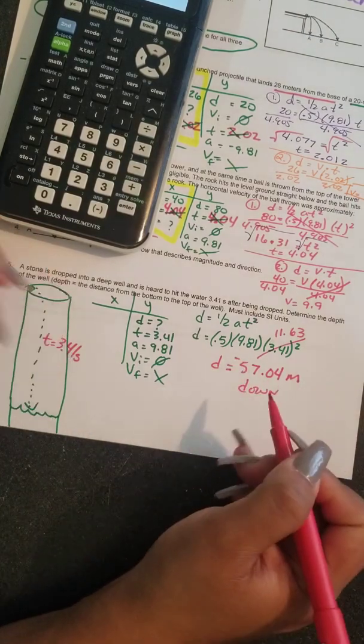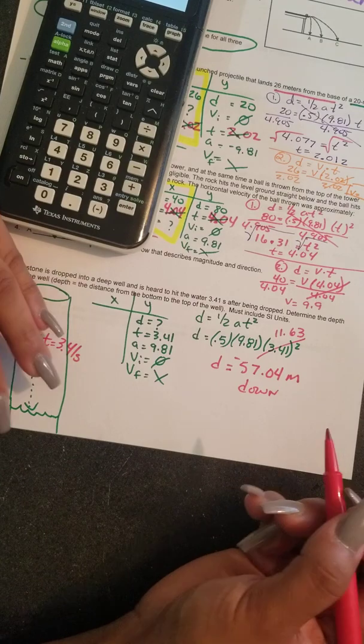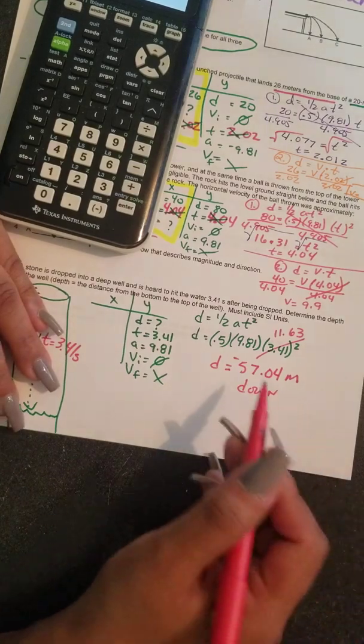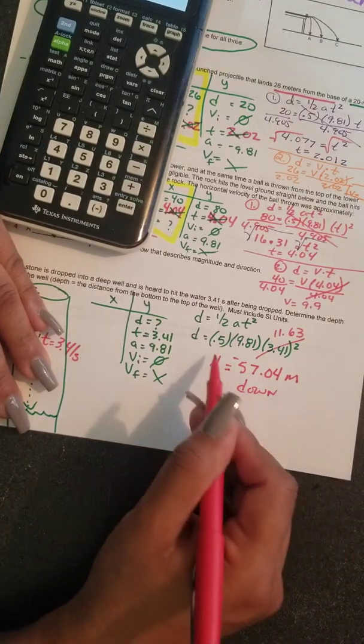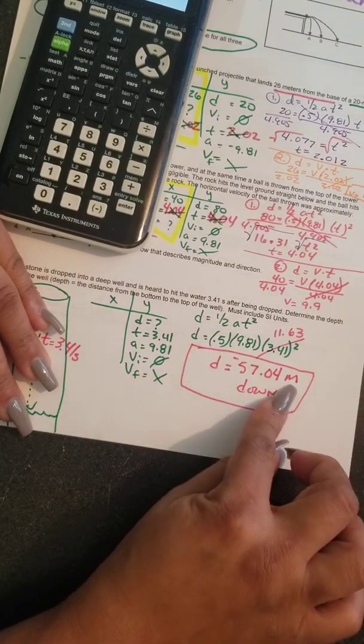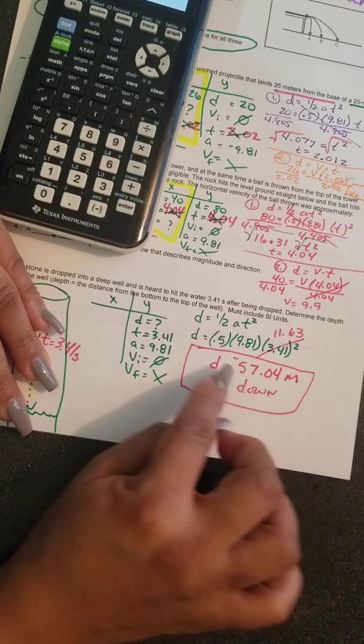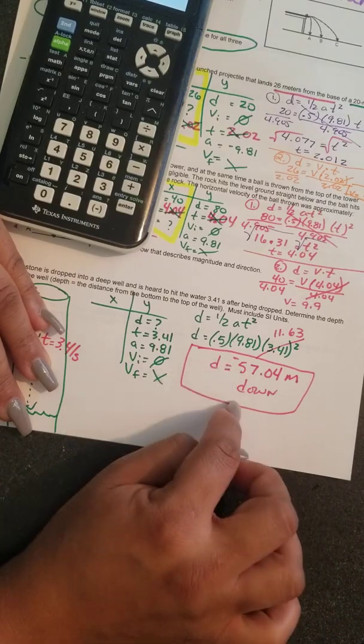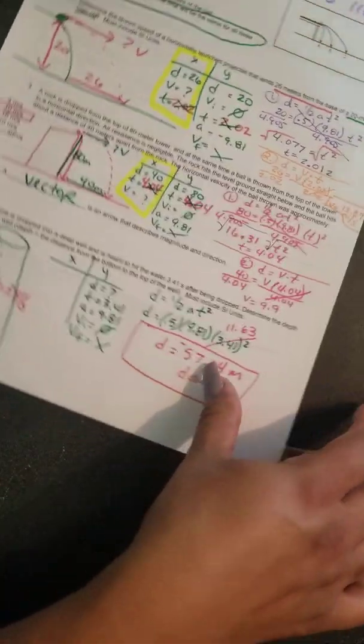If you gave me a negative because it went in a downward direction, that would work as well. If you didn't, you did need to put meters. That needed to be on there for distance, okay? That's what I was looking for. This was extra. Thank you if you wrote that. Let's keep going.